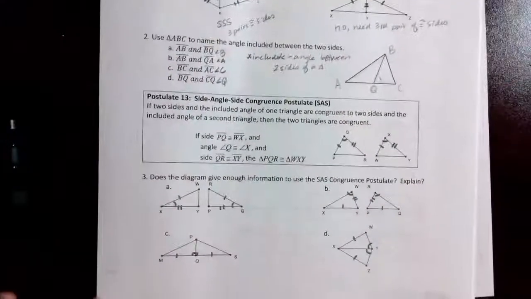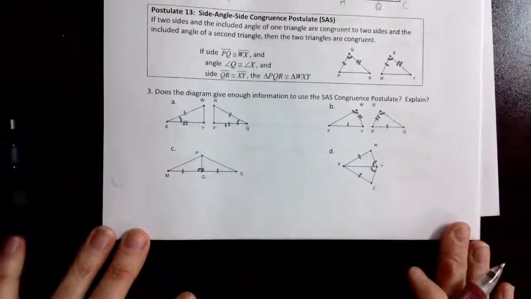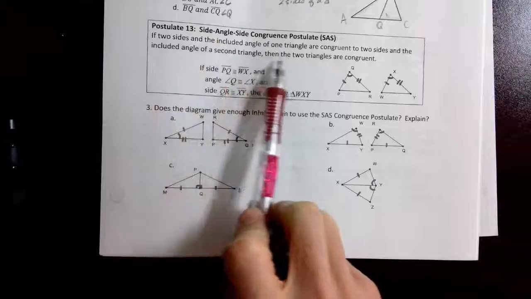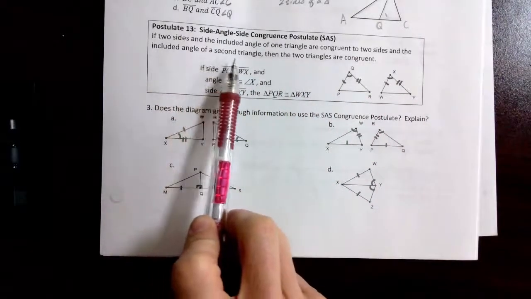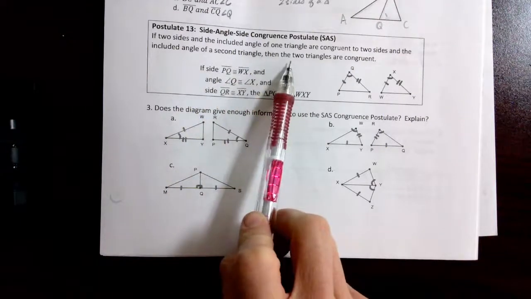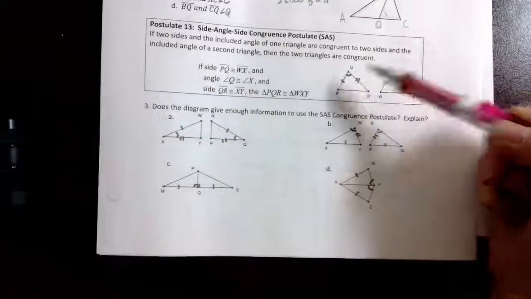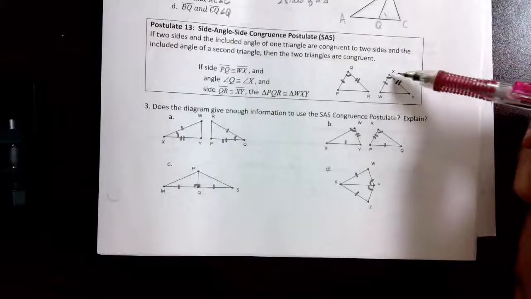On the next one, we're going to use the side angle side congruence postulate. The side angle side congruence postulate says if two sides and the included angle of one triangle are congruent to two sides and the included angle of a second triangle, then the two triangles are congruent. So if I look, I see PQ is congruent to WX, and this side QR is congruent to this side XY.